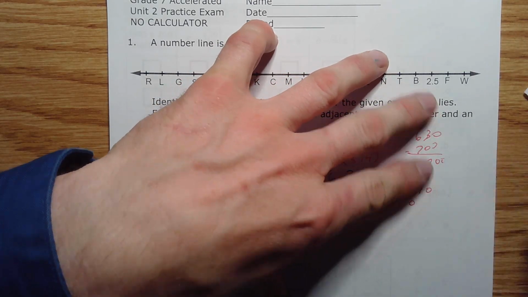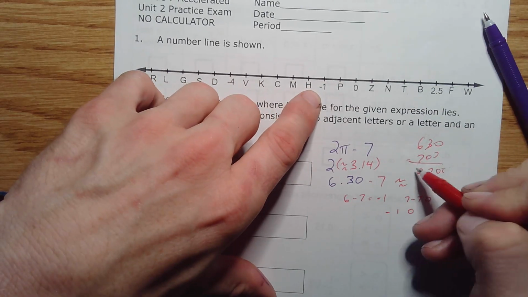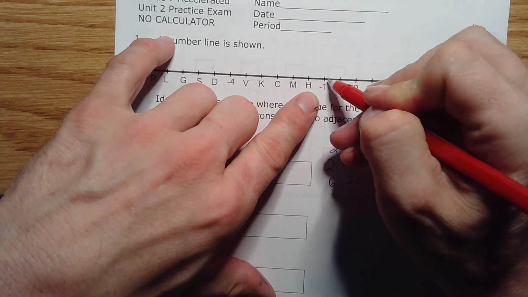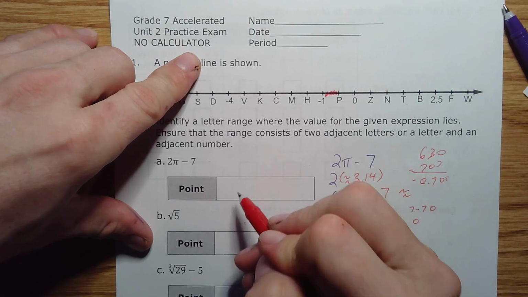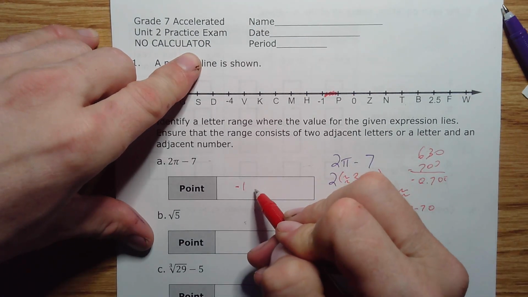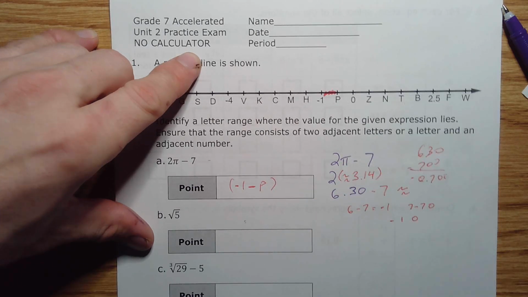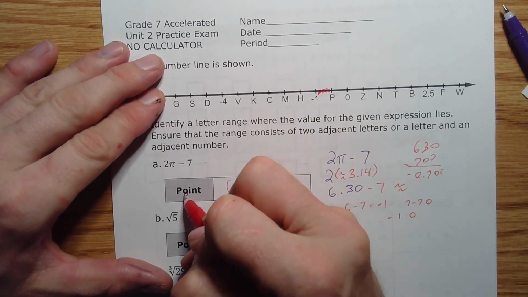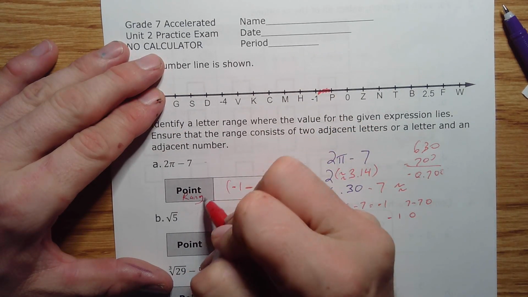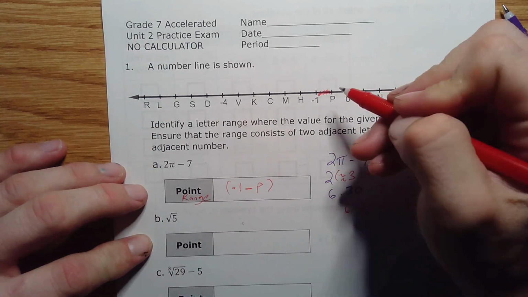So it's going to be closer to the negative 0.7. So it's going to be between negative 1 and p right here. This should be point range. I'll make sure to change that on the test. So it's going to be between negative 1 and p. All right.